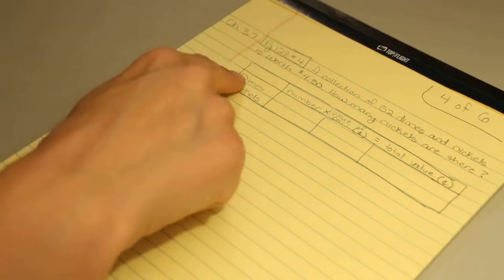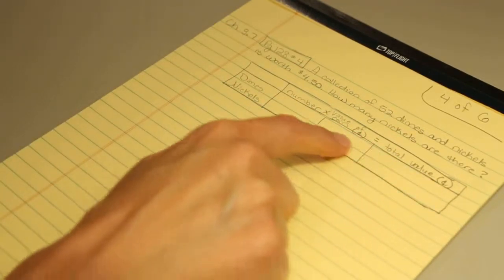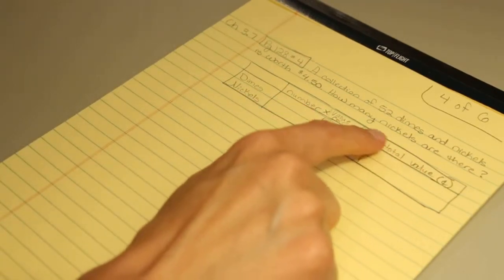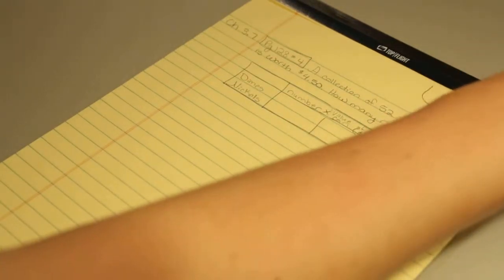All right, they gave us this chart already, and they put cents here and cents here. They told us that we're going to multiply and that we're going to have an equal sign here. So this column times this column equals this column.